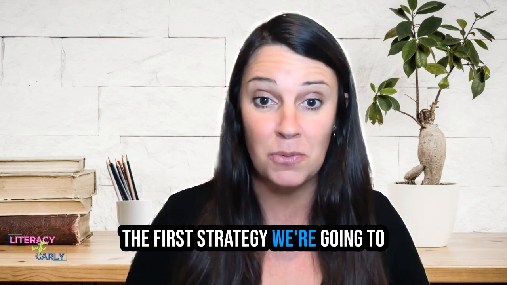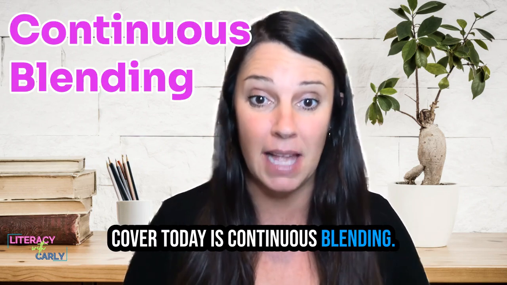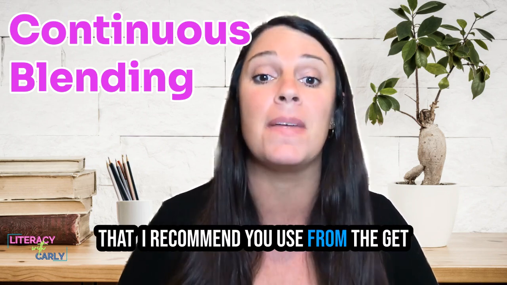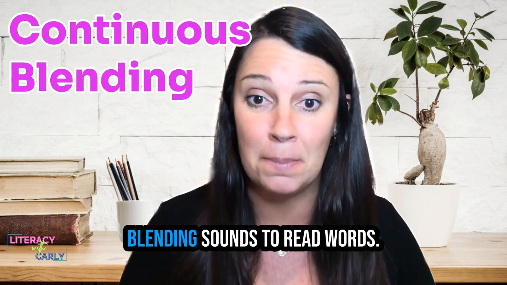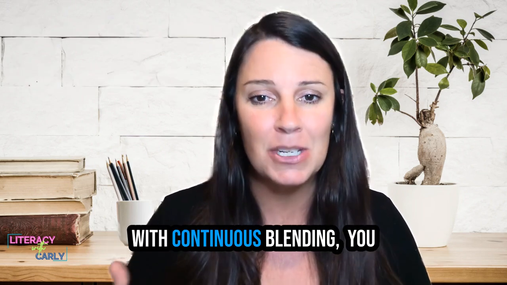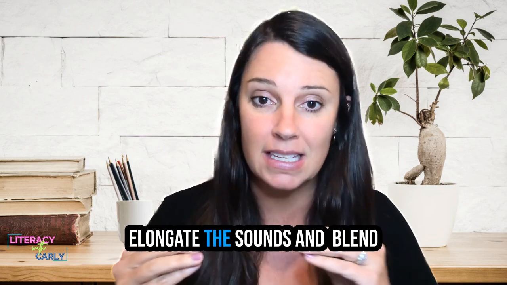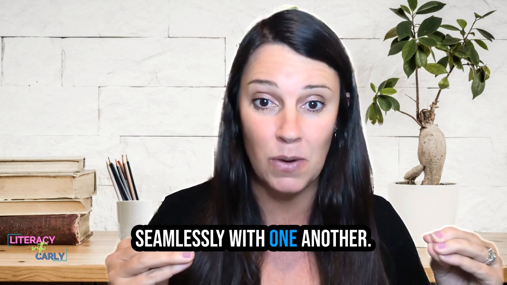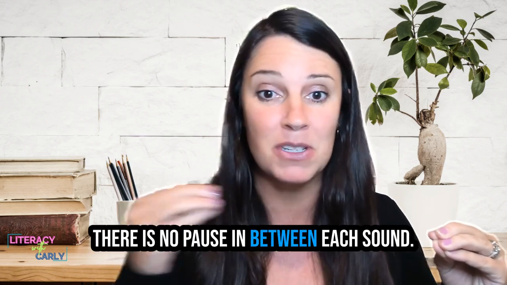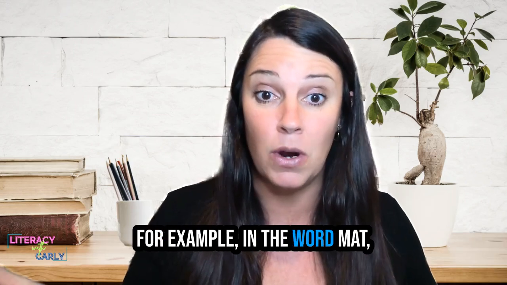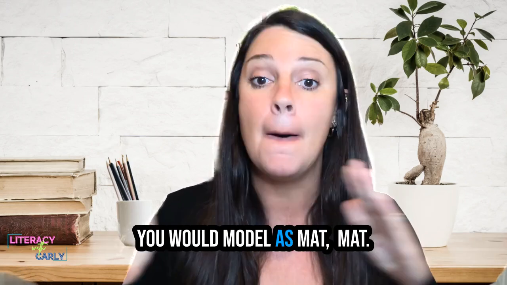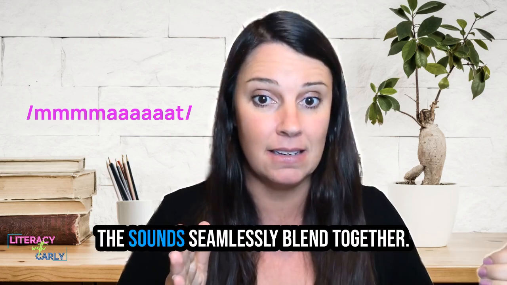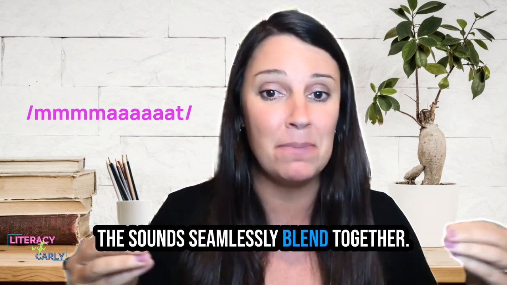The first strategy we're going to cover today is continuous blending. Continuous blending is the strategy that I recommend you use from the get-go when you're modeling and teaching blending sounds to read words. But with continuous blending, you elongate the sounds and blend them to where they are connected seamlessly with one another. There's no pause in between each sound. For example, in the word mat, you would model it as mmmaaat, mat. The sounds seamlessly blend together.